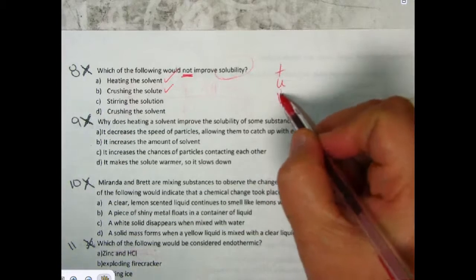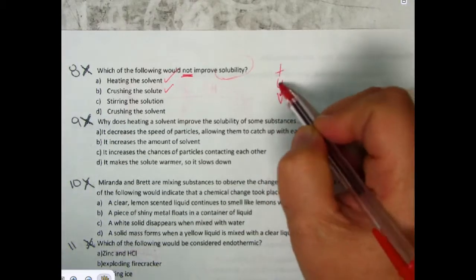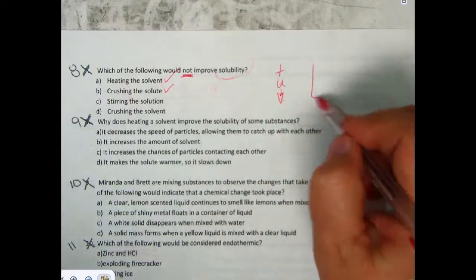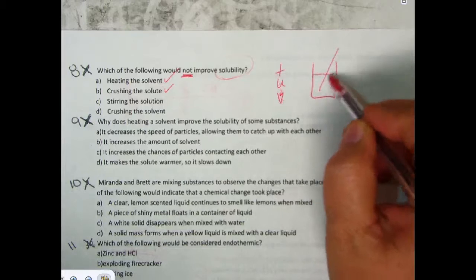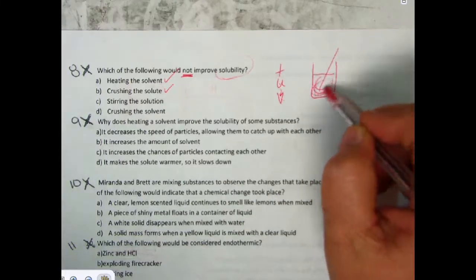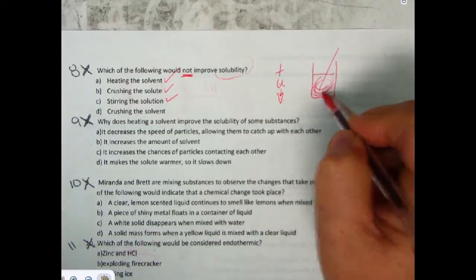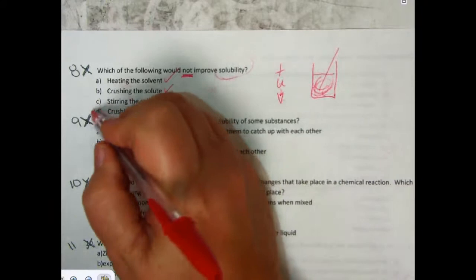The solute goes into the solvent, and a solution contains a solute and a solvent. Stirring the solution. Well, if I stir my solution, it's going to help dissolve it, because it'll help mix in the components. And crushing the solvent, can you crush a solvent? You can't crush a solvent. So crushing the solvent does not improve solubility, so that is the correct answer.